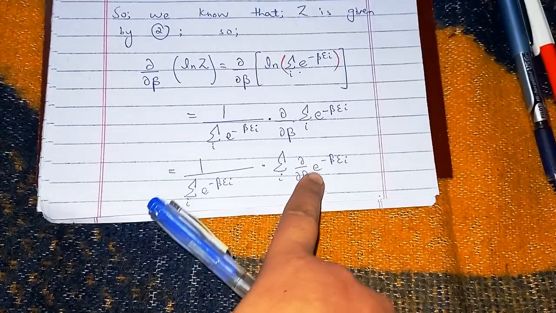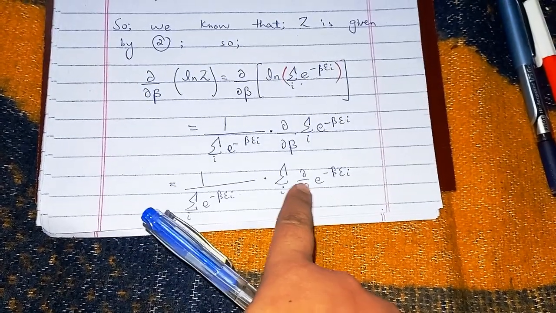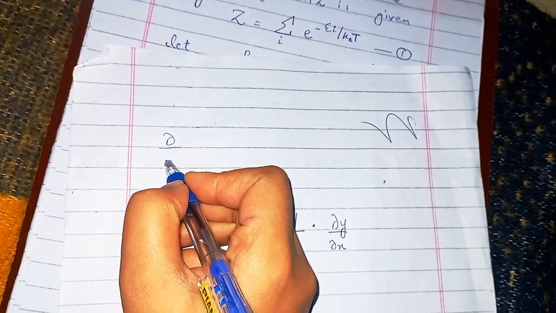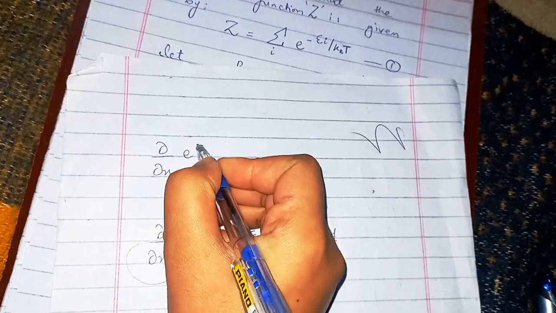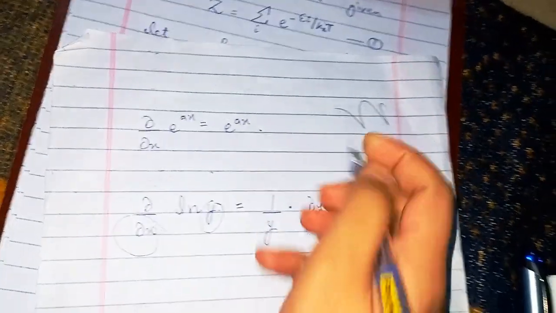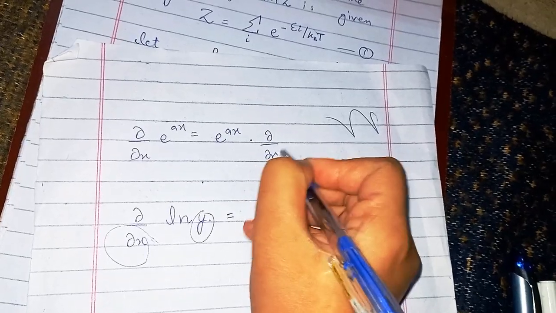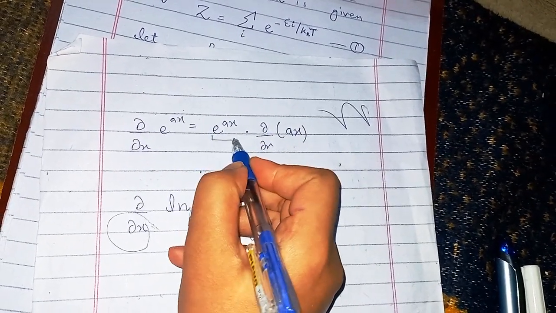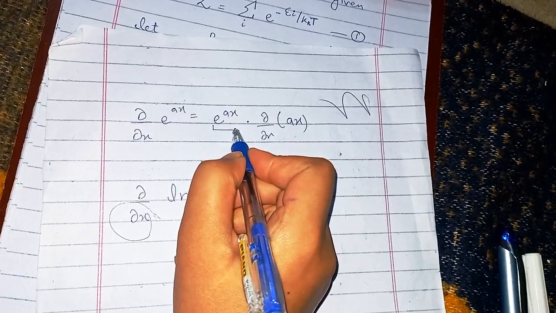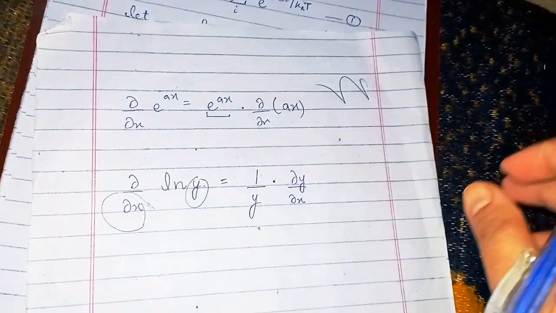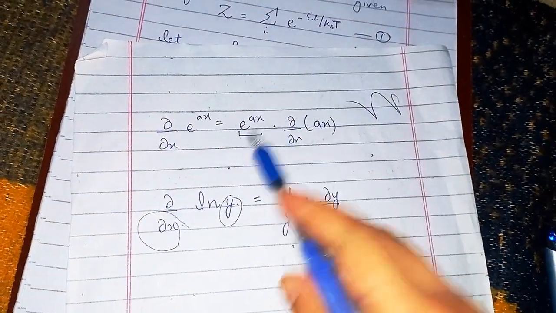And what is the derivative of exponential terms? In order to find the derivative of exponential terms, the exponential term comes as it is, dot the derivative of its power. What is the power? It's ax. So the exponential term remains like that, dot the derivative of its power. That's how the derivatives of exponentials with base e work.